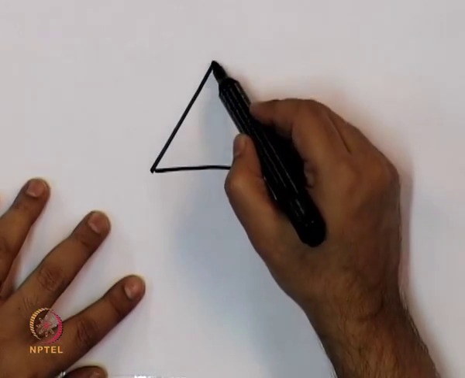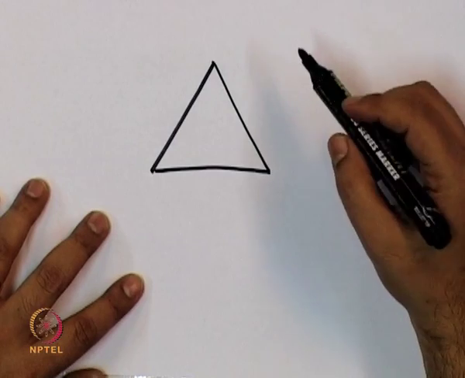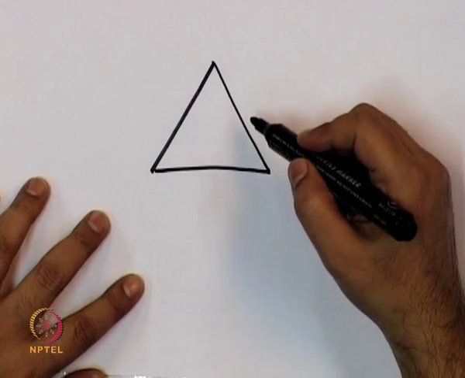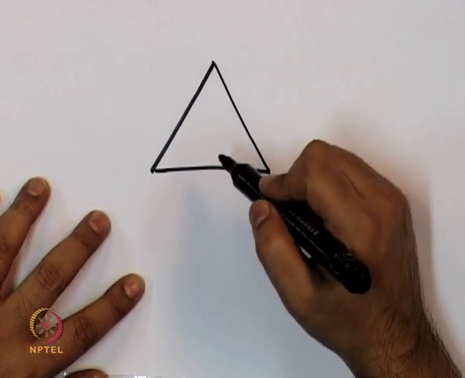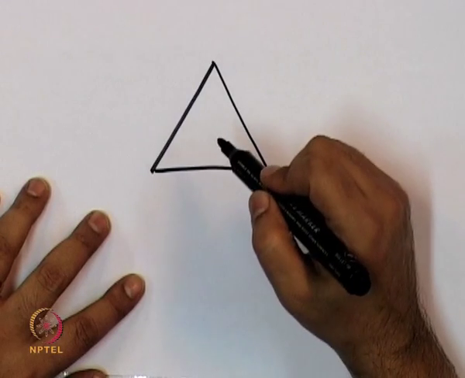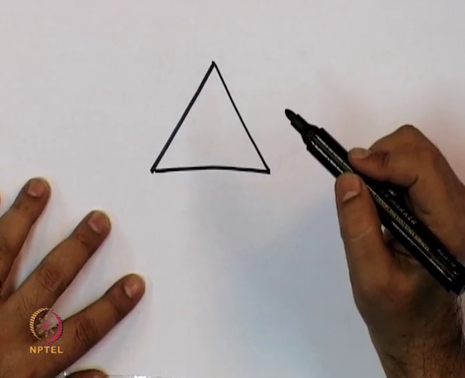Now, we will define what is known as a symmetry operation. So, let us take an equilateral triangle. I am going to define a symmetry operation as that operation which leaves this triangle unchanged.